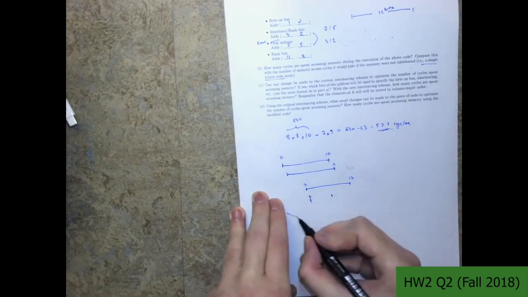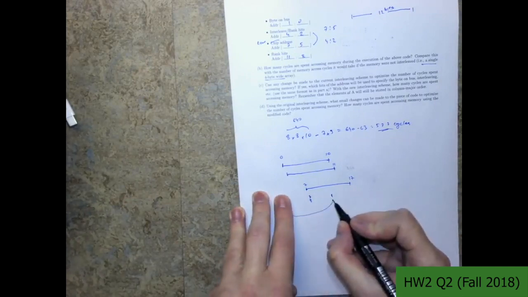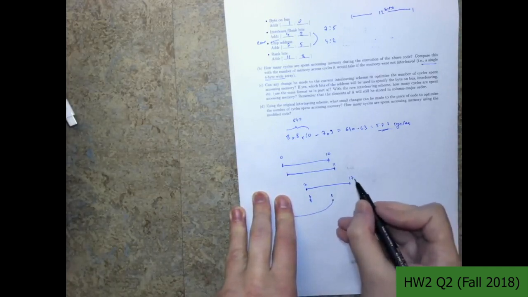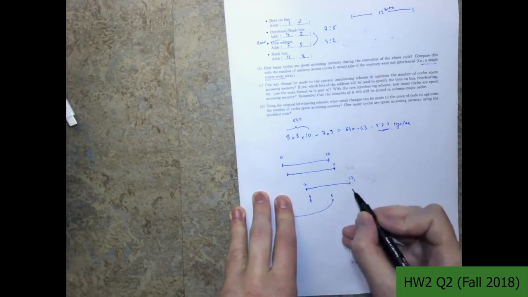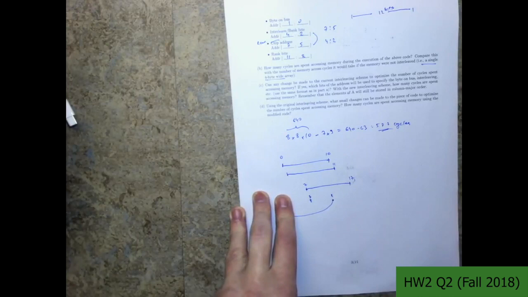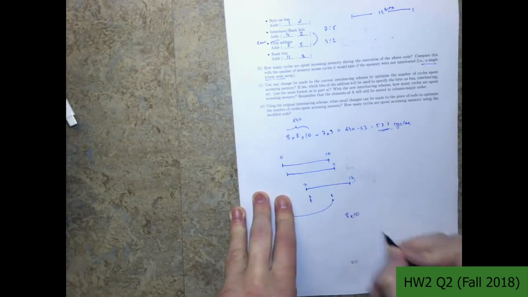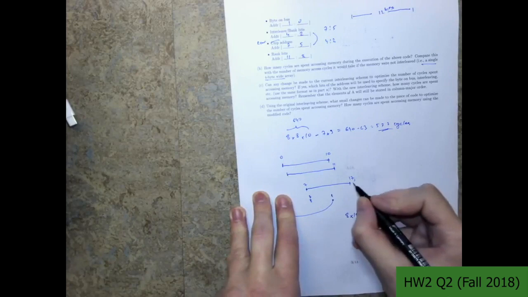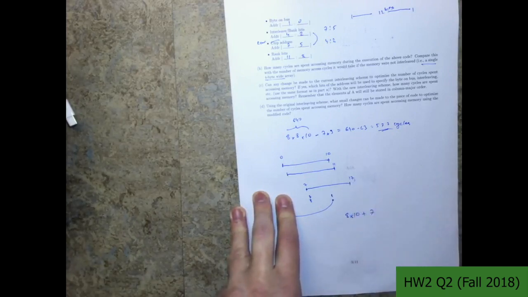So it will take this much each iteration, plus in the last iteration, we will need to wait for the last access to complete, which will add another 7 cycles. So basically, we have 8 outer loop iterations multiplied by 10 cycles, plus 7 cycles for the completion of the last access in the last iteration.